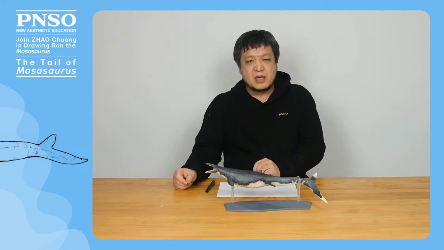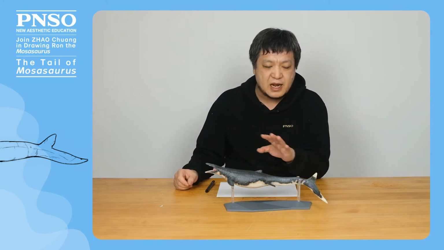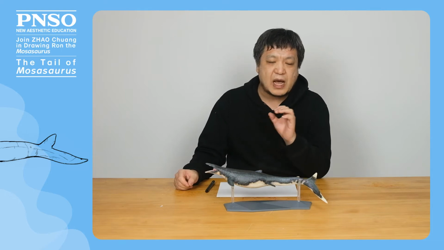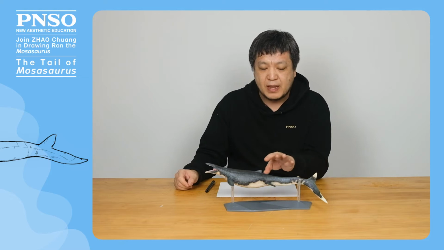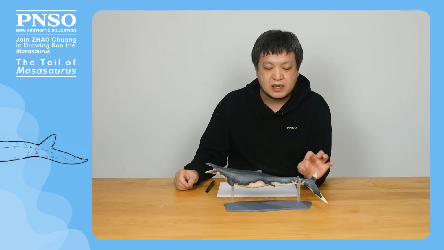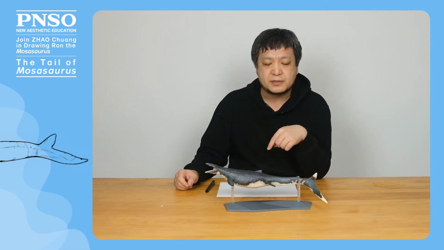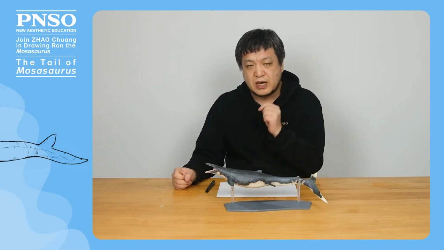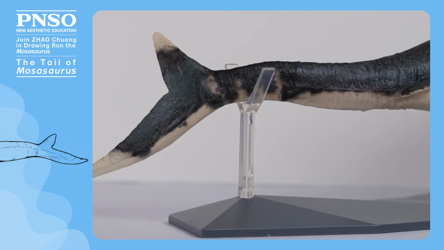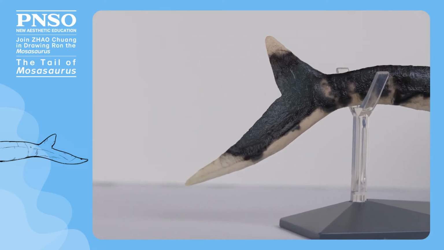Today, we're going to draw the tail of Mosasaurus. The tail of Mosasaurus only had a major discovery in recent 10 years that changed our perception. Previously, when we reconstructed the Mosasaurus tail, we generally made it a simple circle like that of eels. But now we have a new understanding, just as this model shows. Its tail looked more like that of sharks. It was a structure composed of two fins.